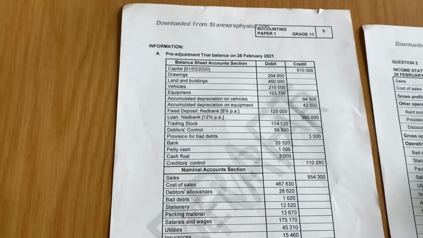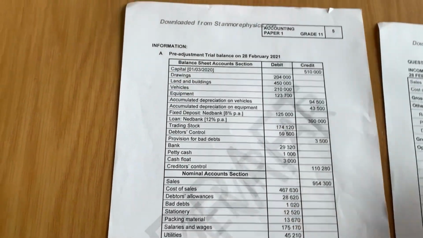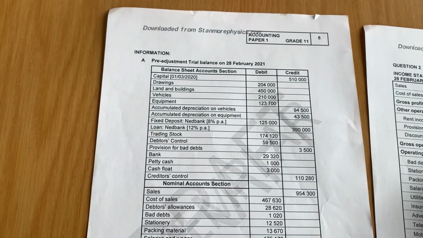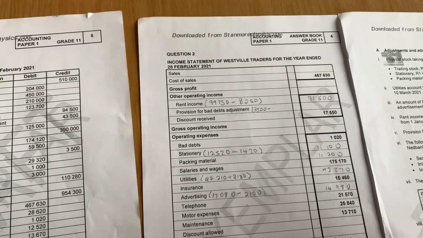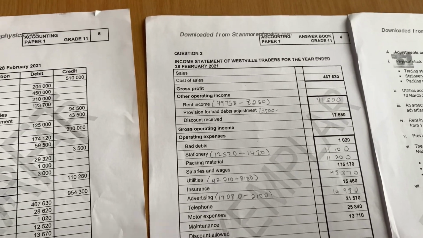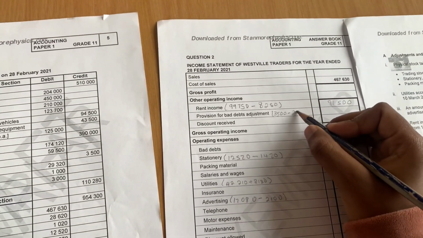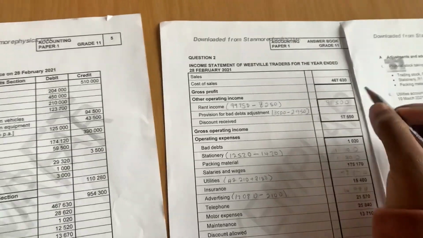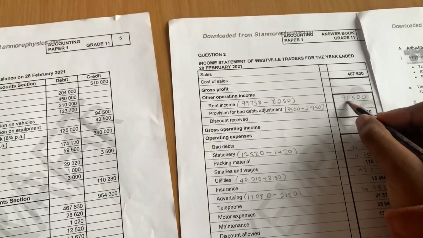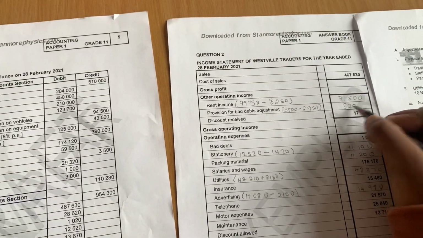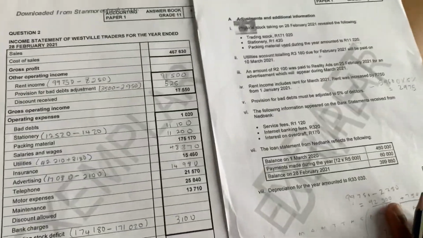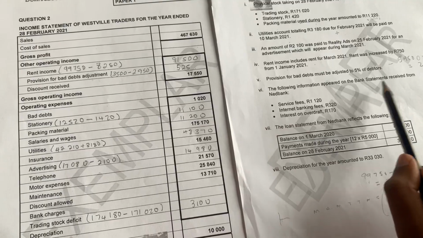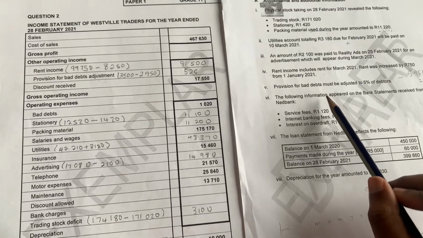Your provision for bad debts at the beginning was what? 3,500. So you got the total of the amount of people that were not going to pay. The amount you're not going to receive was 3,500. But then it turns out that the amount you didn't receive is what? It's 2,950. So you made a profit of what? Of 525. Then you get your total here. You're done.